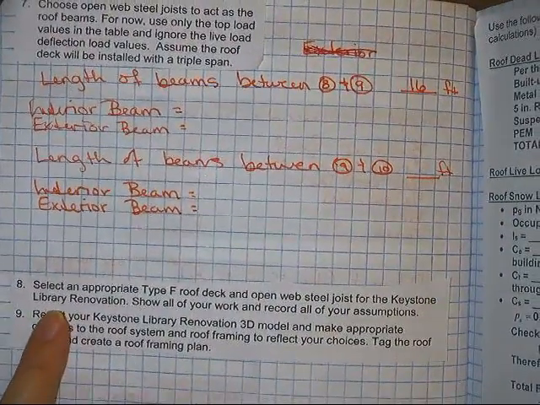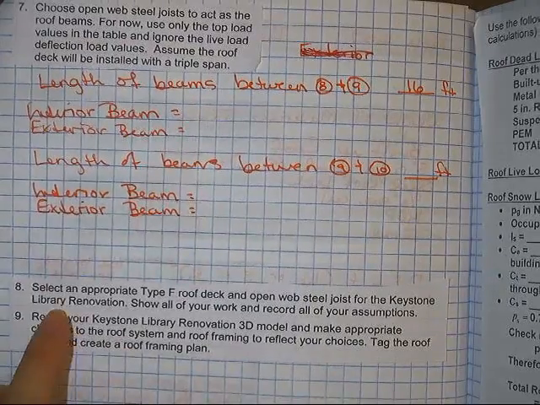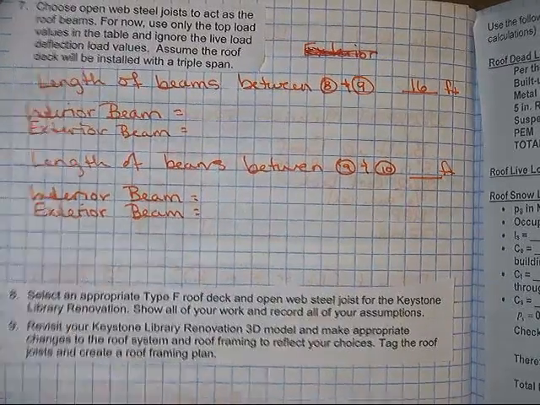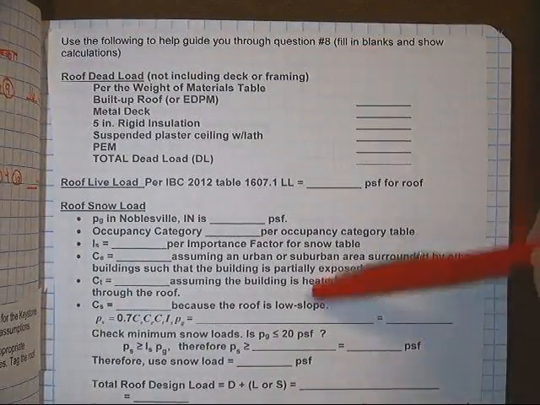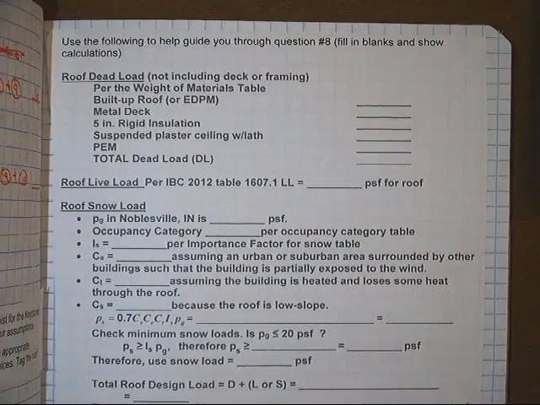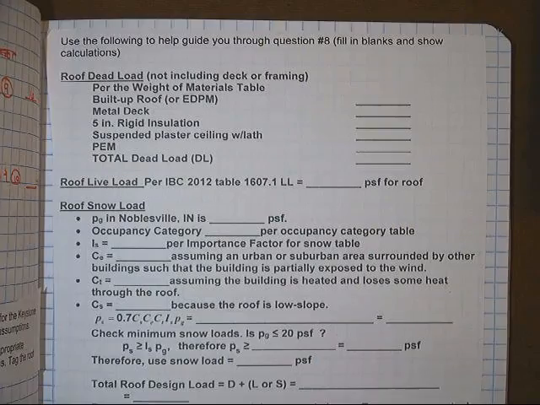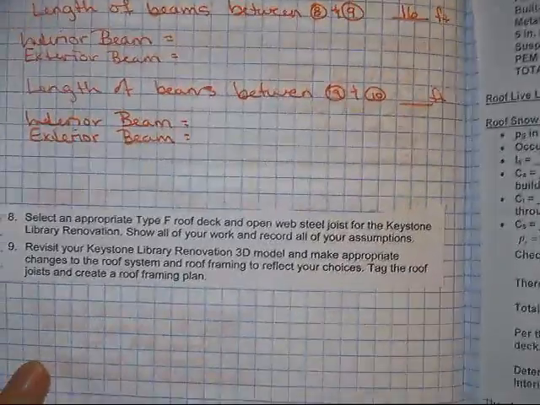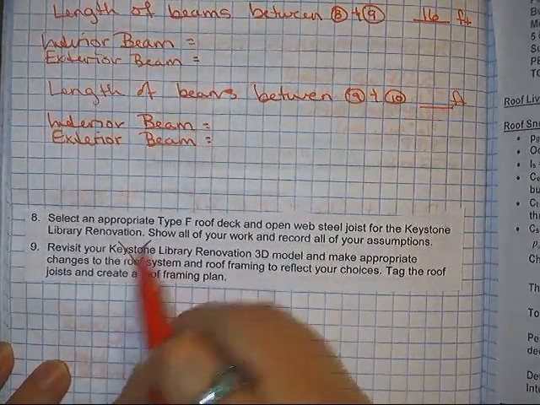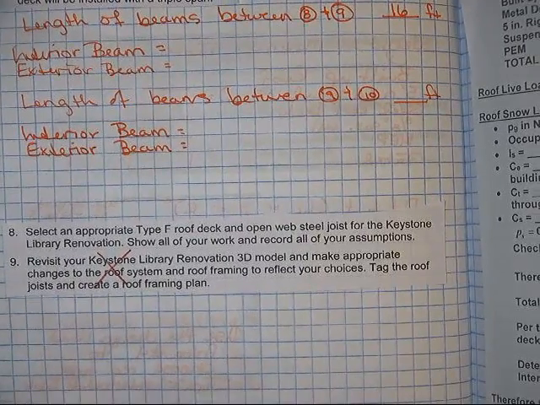Now on question number 8, now you're going to basically go through all these same steps, but with your library renovation. I've made this extra page up to kind of help guide you through all those steps. I've even told you what sections to look up. So fill all this out. It's just like what we just did for the high school. You do not need to do number 9. You're not going to go back into Revit and make the changes in Revit. Okay, that's all there is to this activity. Thanks for watching.